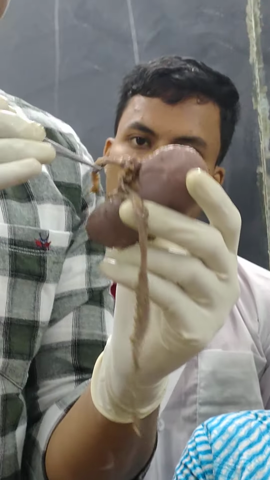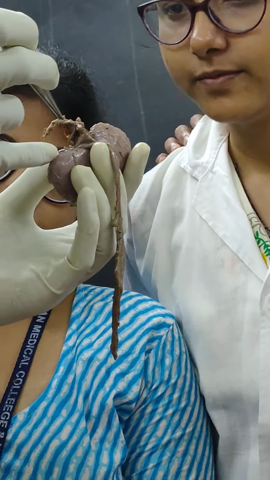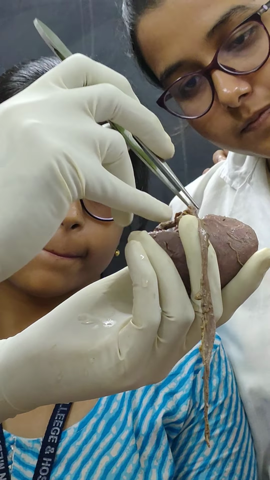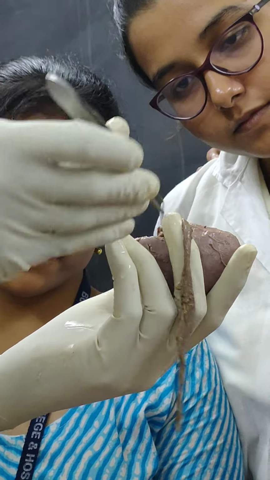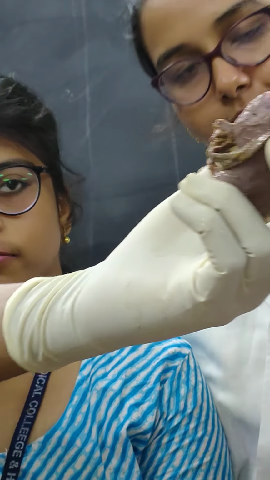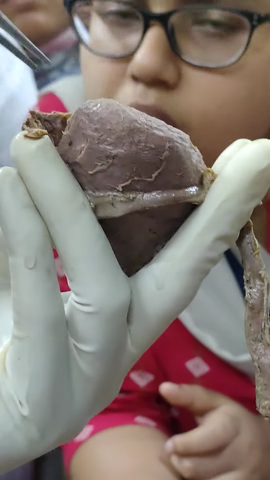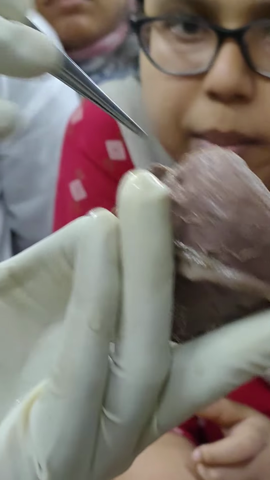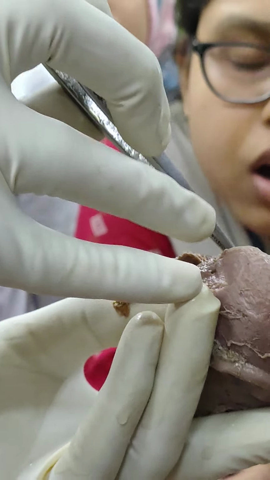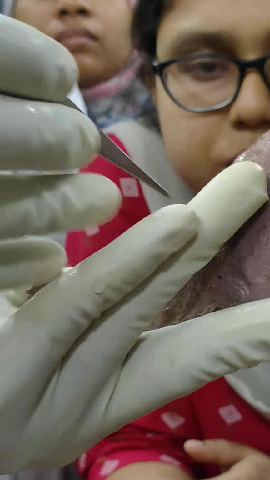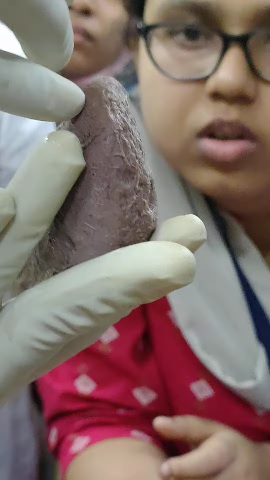Try to see the vein, artery, and pelvis. This is the vein which is thin walled over here. Could you see that? And this is the artery. Could you see the lumen over here? This is the artery. Vein, artery, and pelvis of the ureter. See properly, everybody. This thin walled structure is a vein. Okay, and this lumen with the thick wall is the artery, and this is the pelvis of the ureter. Vein, artery, and pelvis of the ureter.